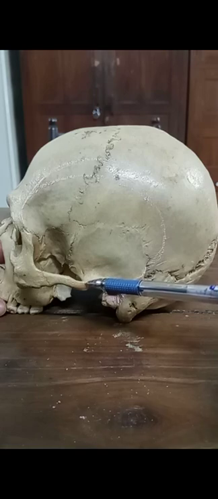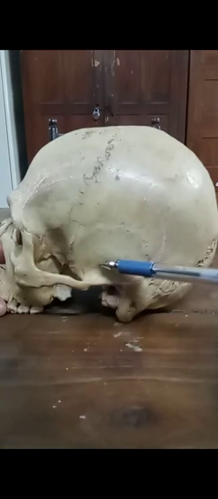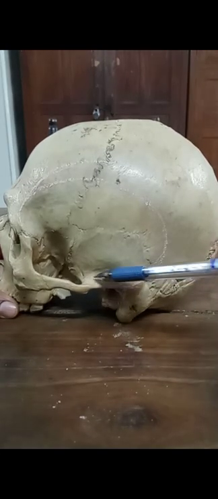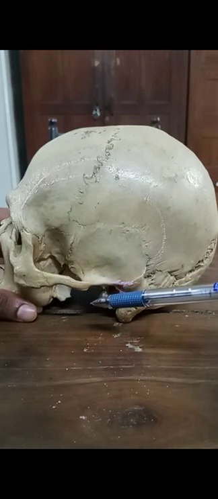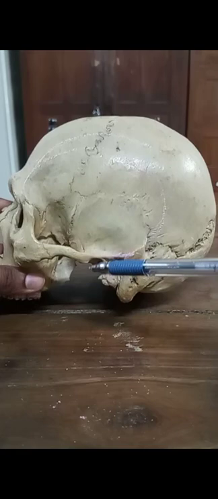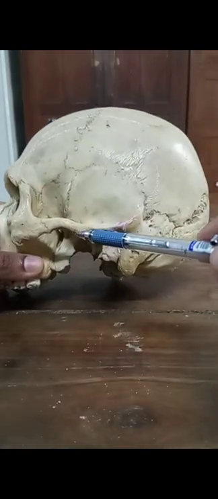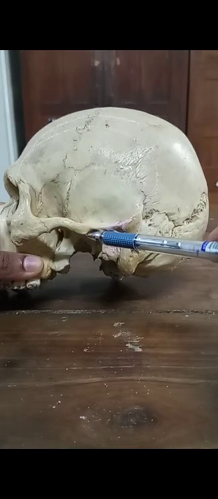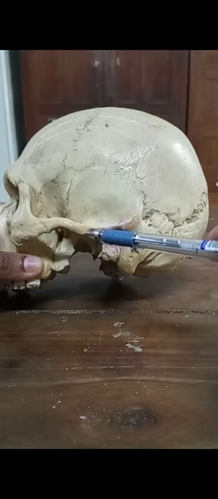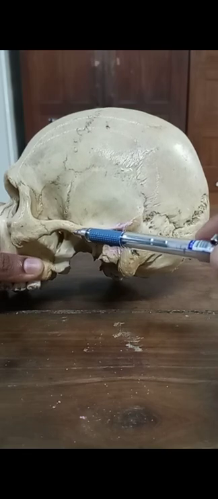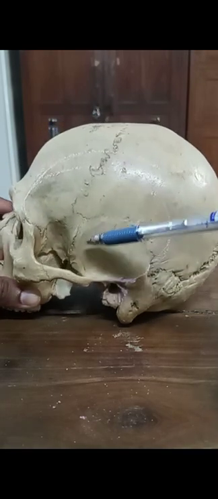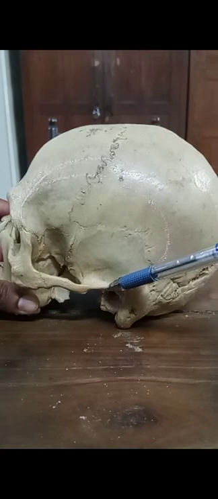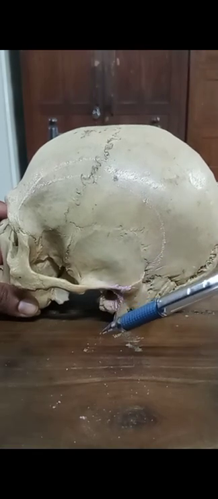The posterior end of the zygomatic arch is connected to the squamous part of the temporal bone by two roots, the anterior root and posterior root. Now coming to the articular tubercle. The articular tubercle is situated near the lower border of the zygomatic arch, and it is present between the anterior and posterior root of the zygomatic arch.